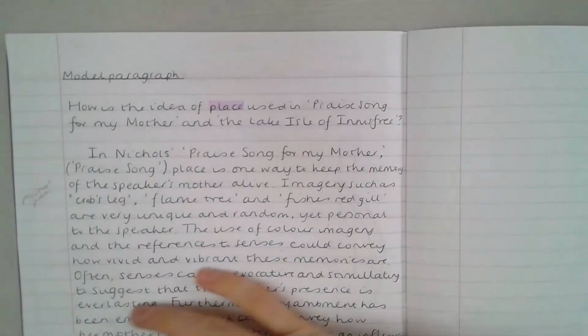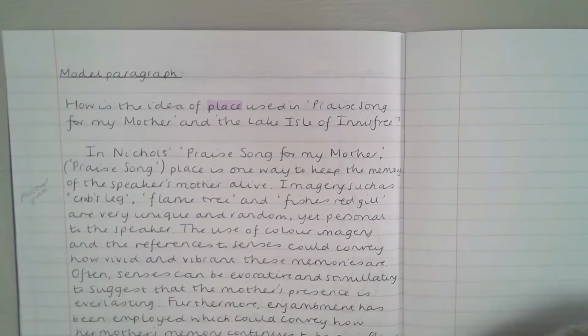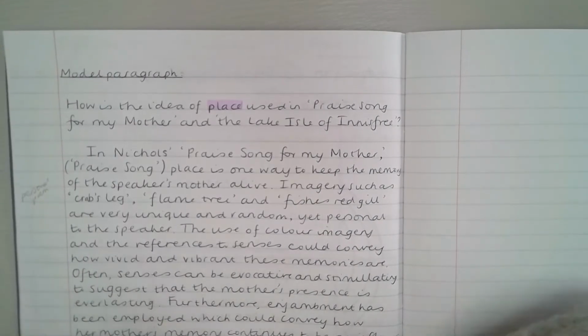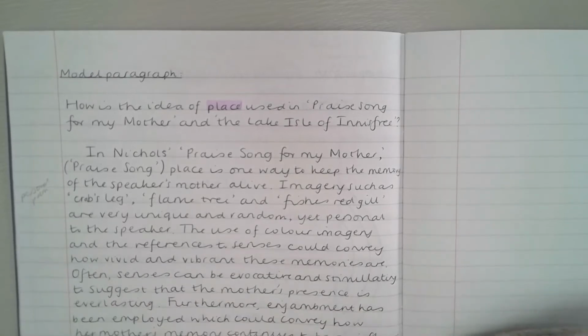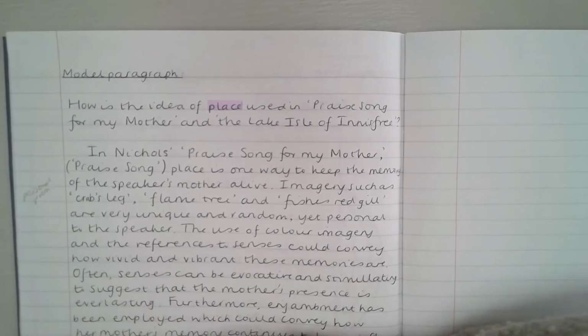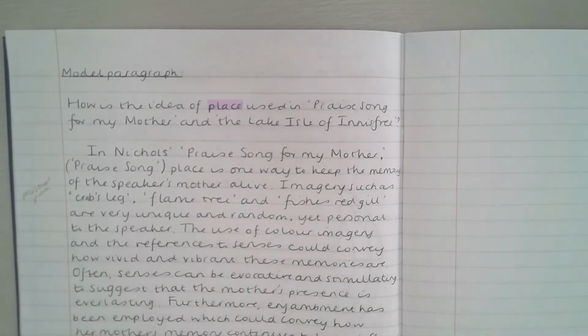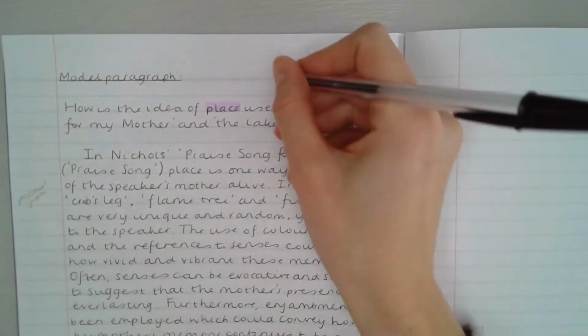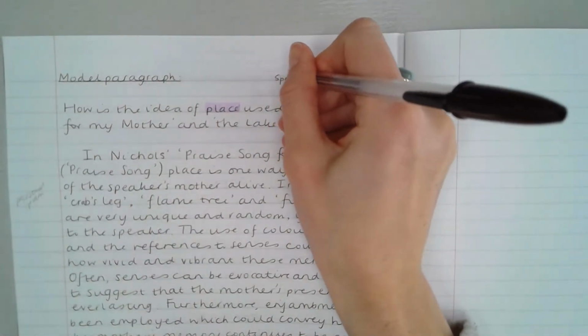Now, Praise Song for My Mother is a poem which is all about the speaker coming to terms with the loss of her mother, but it's almost like the presence of her mother is very much poignant and still a huge part of her life, and it's like even through supposed death she's able to provide advice to the speaker. Now you'll notice what I'm referring to is the use of speaker.